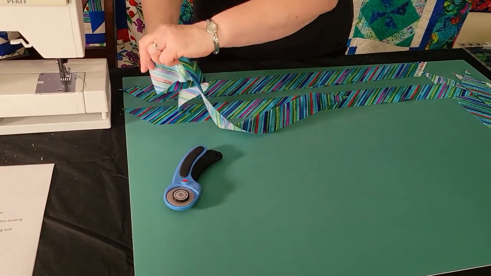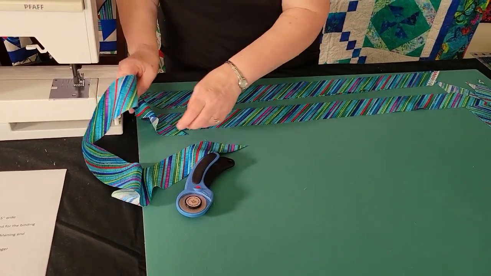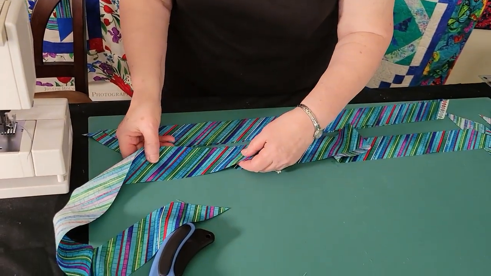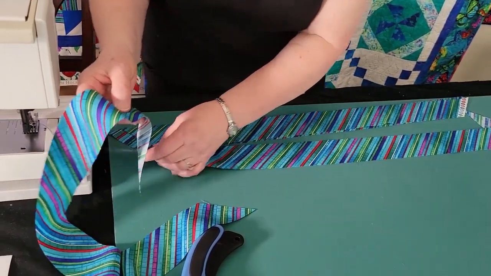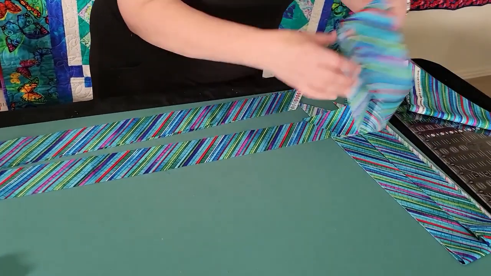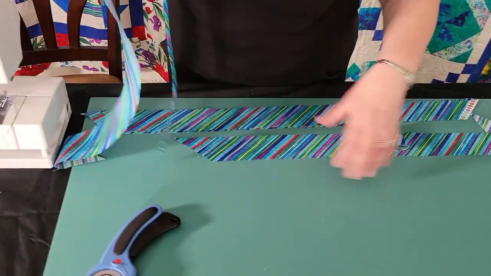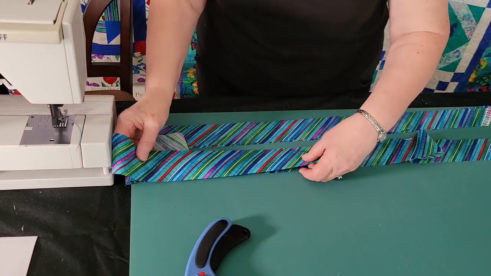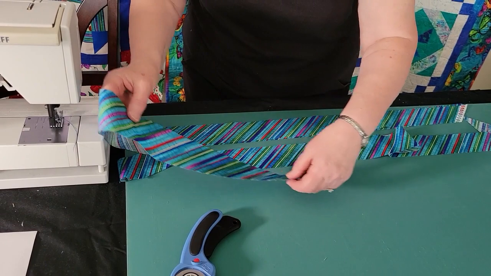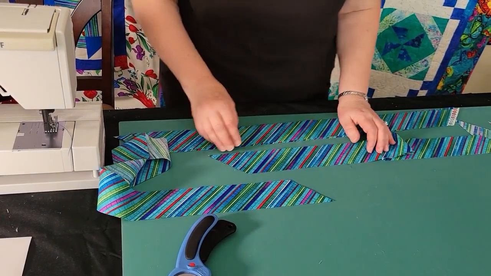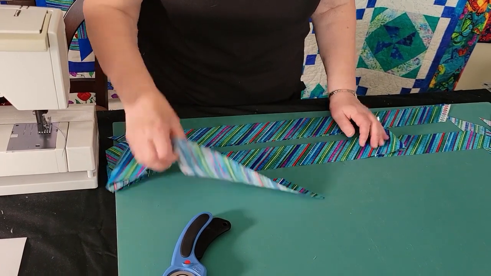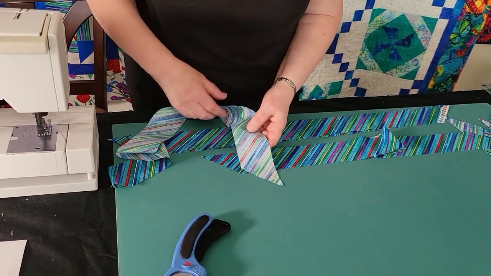So I can look at this and figure out where I want to match that. And I might take the other end. Nope, this end. And this will actually take me quite a ways back into the fabric before I get it matched. So another choice is to sew parallel to the stripes. And that's what I'm going to do because the match is so far back.